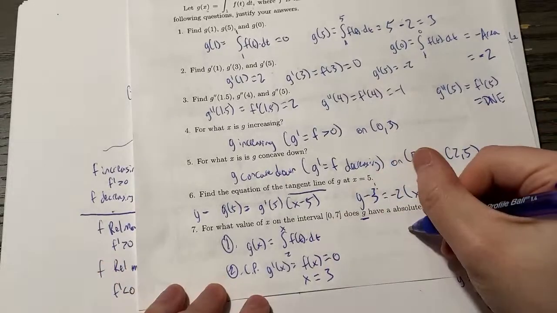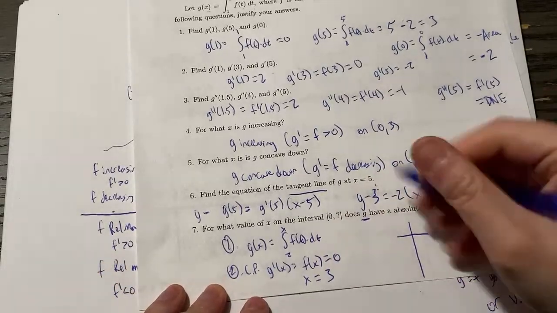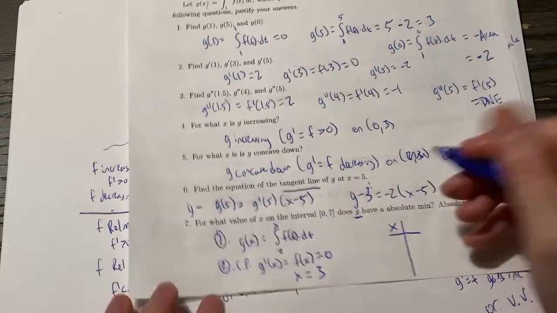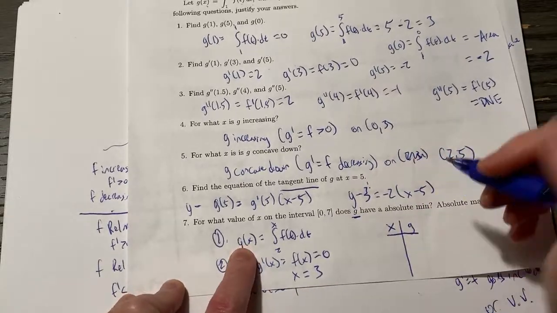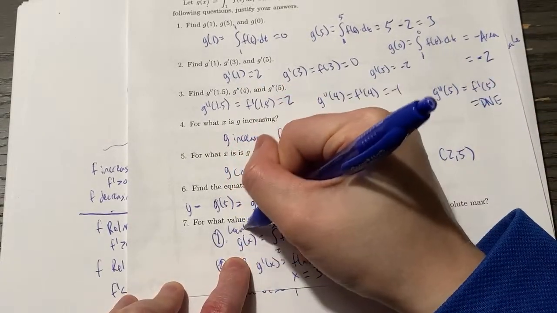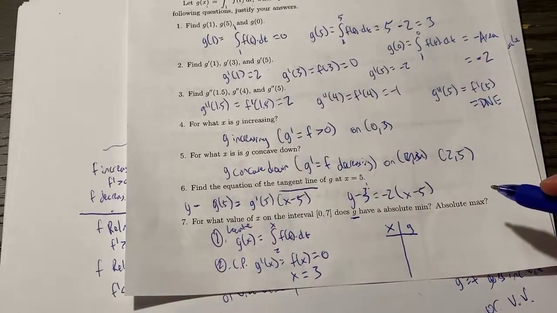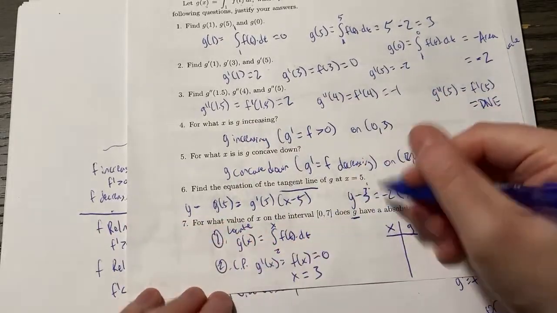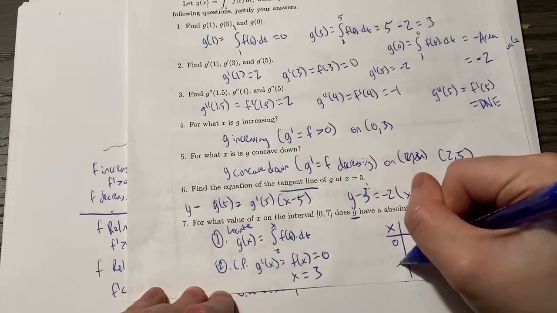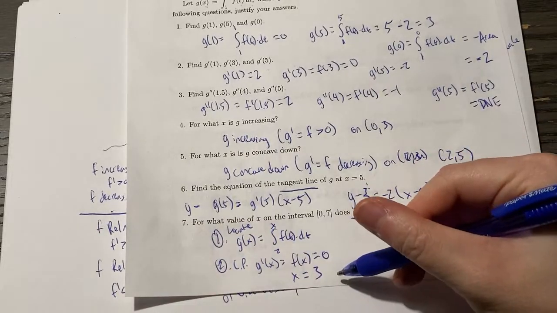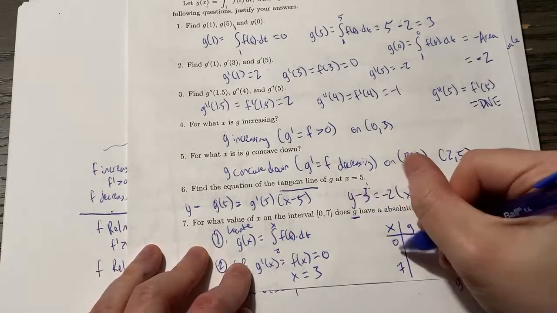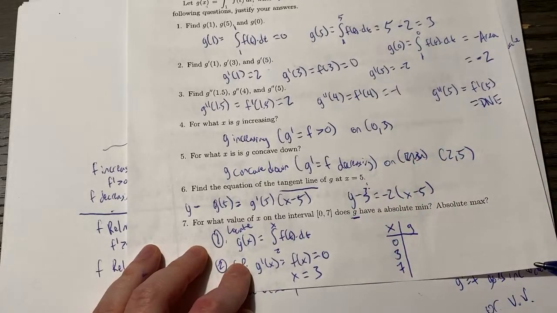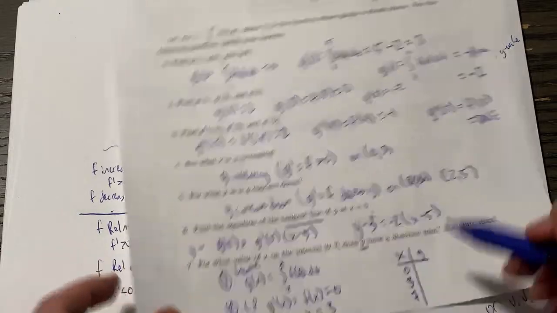And now I'm going to draw a table. So it's going to be x values on the left and then g values, because that's my locate, on the right. So what numbers are we going to plug into our table? Well, we always plug in our endpoints, which are 0 and 7. And then we put any critical points that fit within those endpoints. So that's going to be 3. Now I'm going to plug my values into my function.